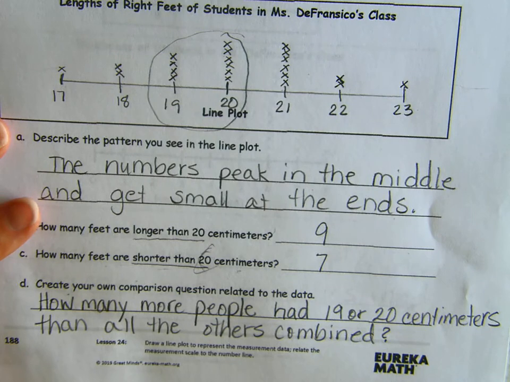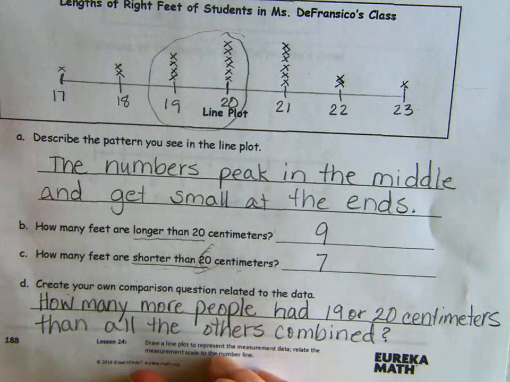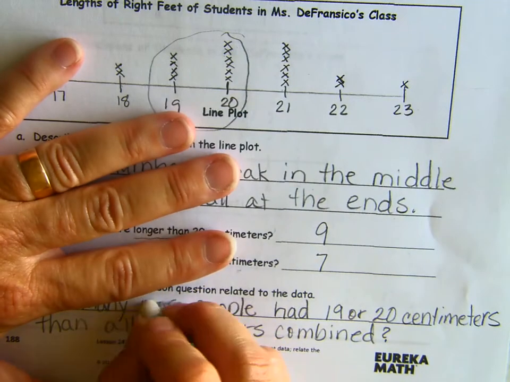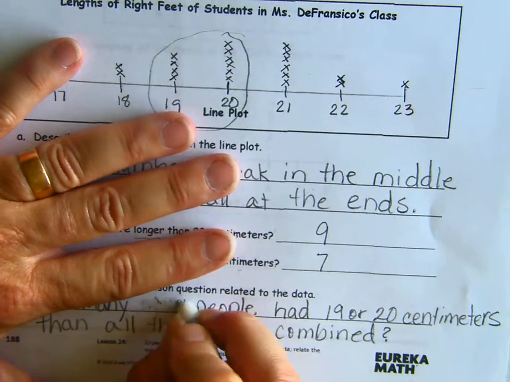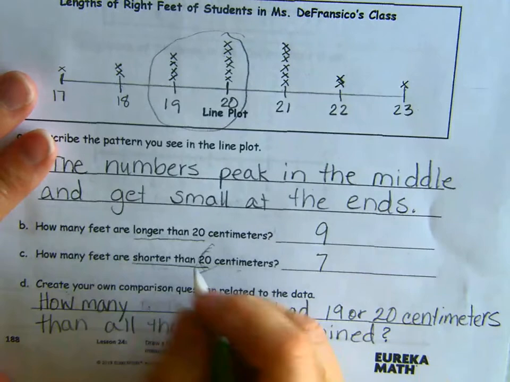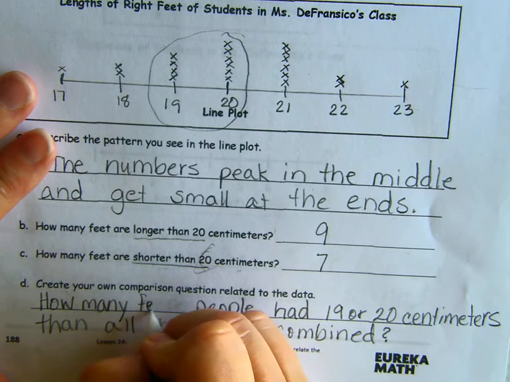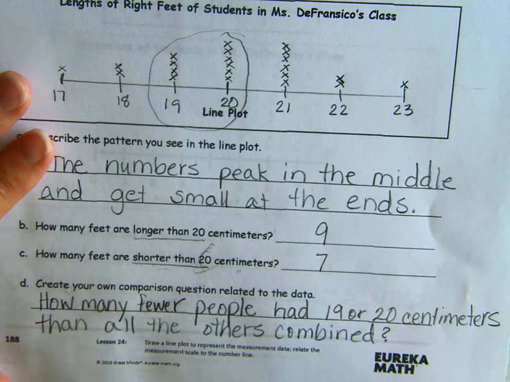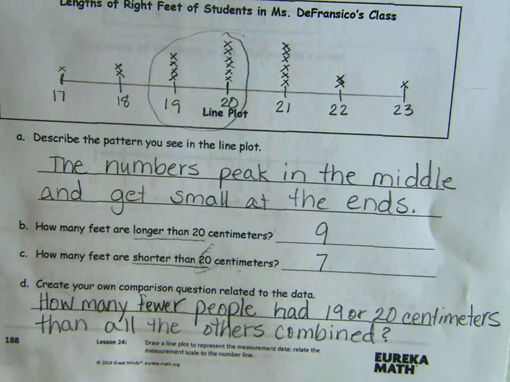How many? Oh, you know what? That's not going to be more. That's going to be fewer. I'm going to just change that. Sorry, I know you've already been writing, some of you. How many fewer people had 19 or 20 centimeters than all the others combined.